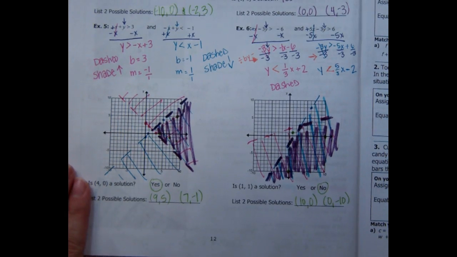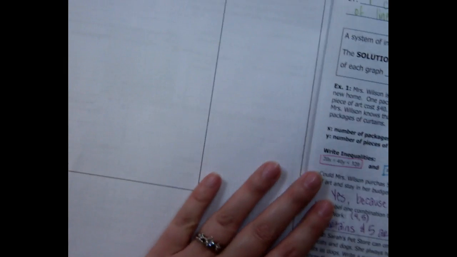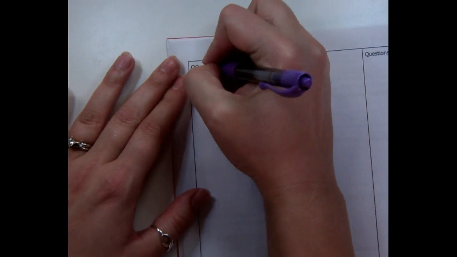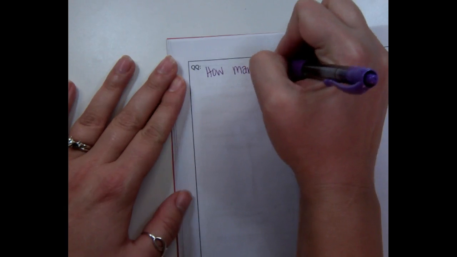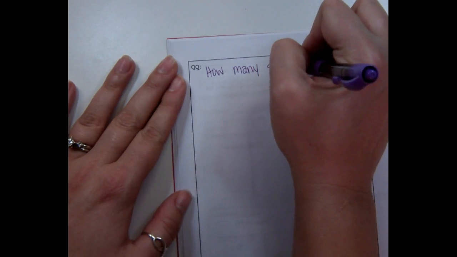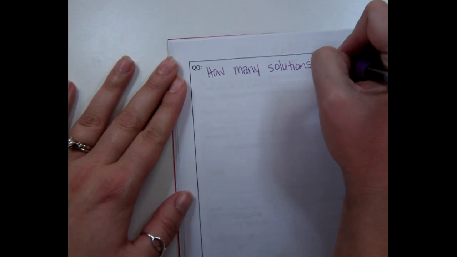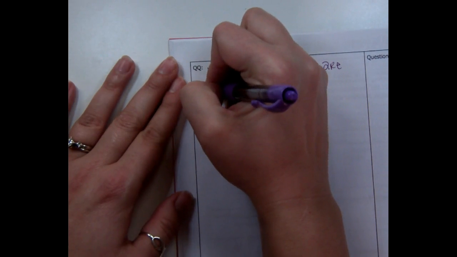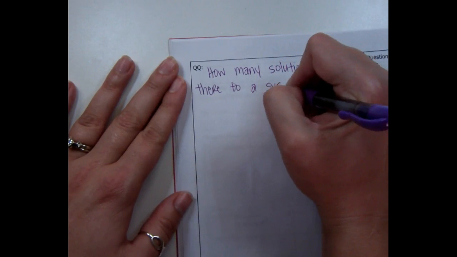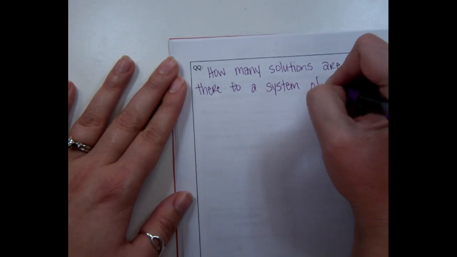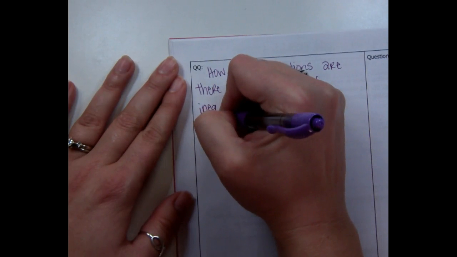All right. So flip back to your quality question, page 10. Let's talk about something. Your quality question says, how many solutions are there to a system of inequalities?